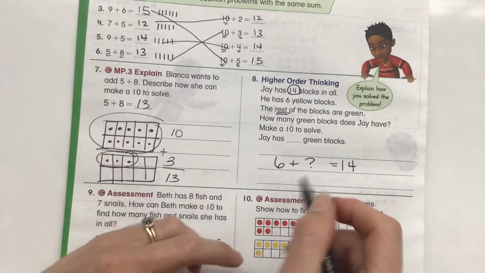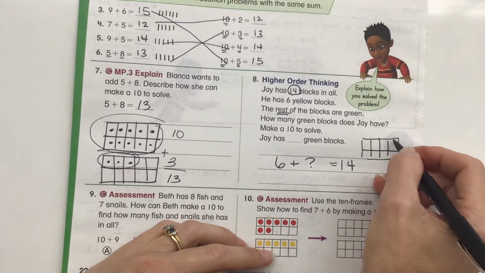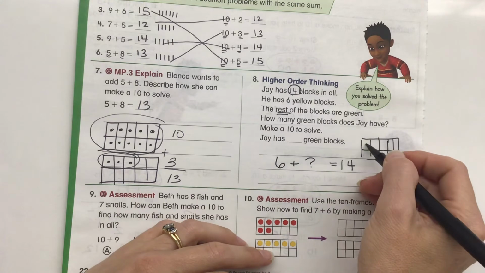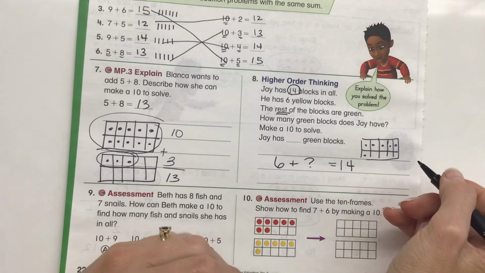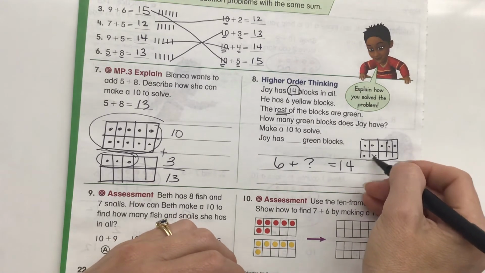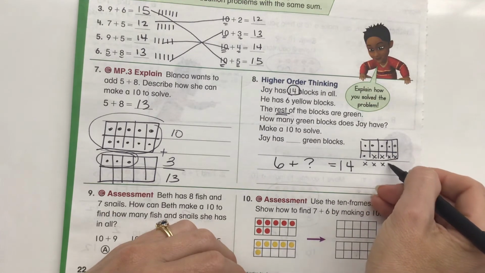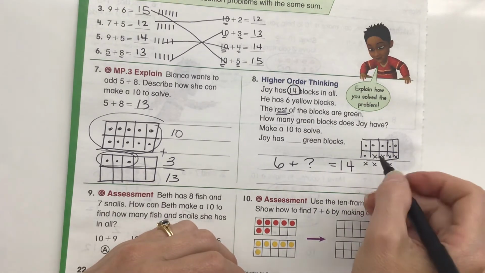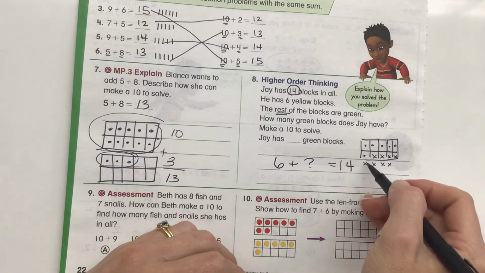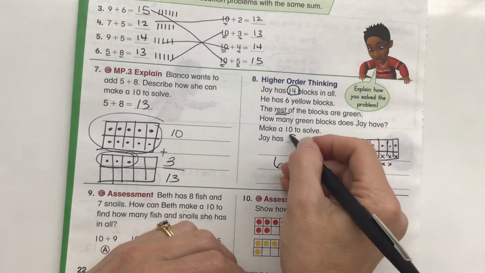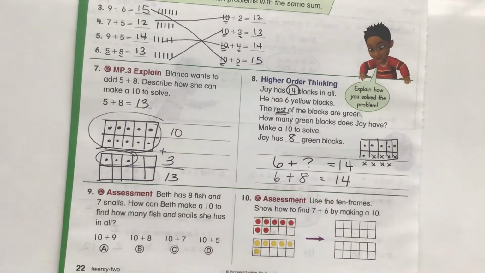So what I'm going to do is I'm going to make a 10. My little 10 frame over here. And I have 6. 1, 2, 3, 4, 5, 6. Now I'm going to count up till I get to 14. Okay, 6, 7, 8, 9, 10, 11, 12, 13, 14. Now I'm going to count how many X's I just drew. That's going to represent our green blocks. 1, 2, 3, 4, 5, 6, 7, 8. So there are 8 blocks because 6 plus 8 equals 14.